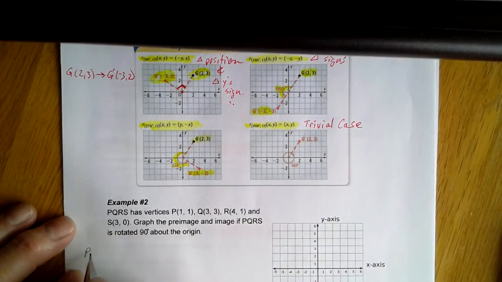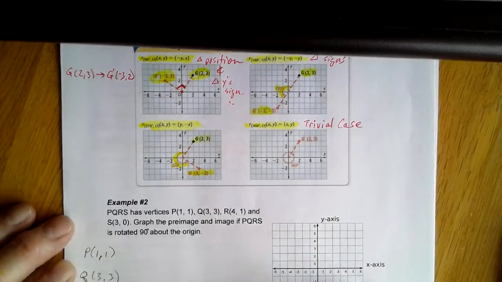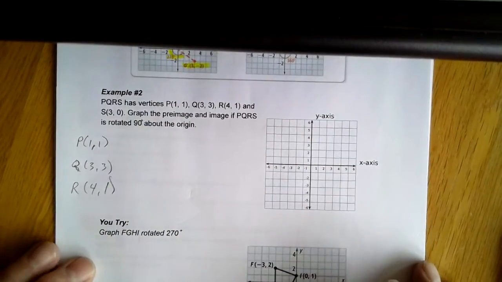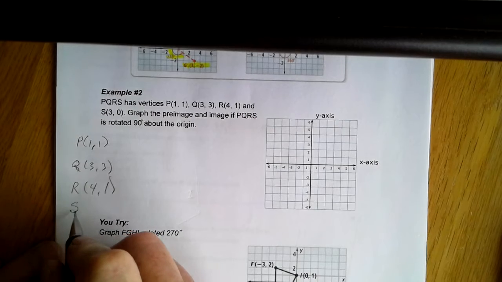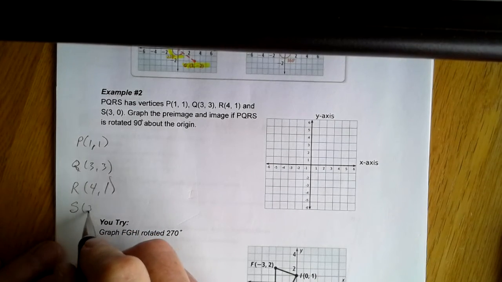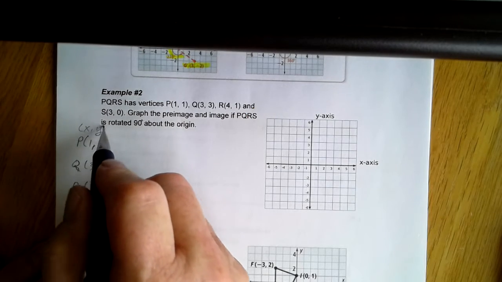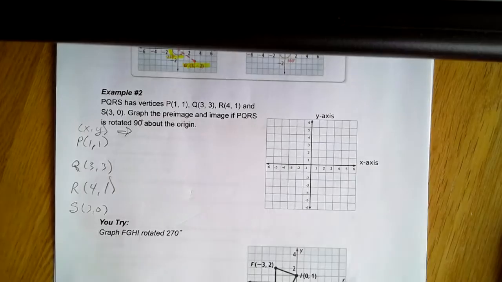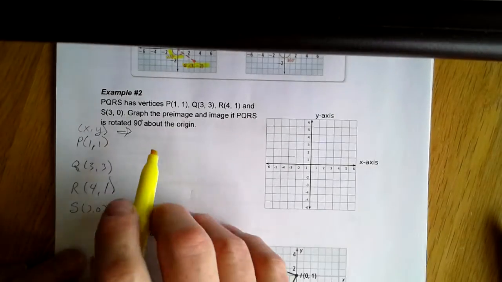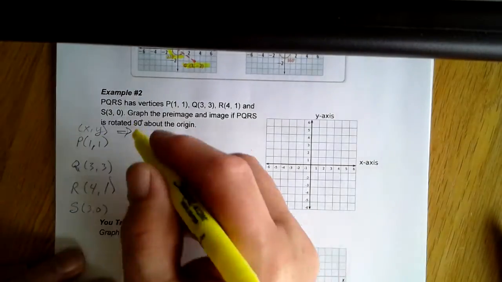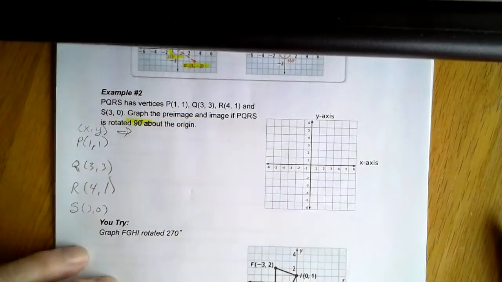We have point P, and it's 1, 1, okay? We have point Q, and it is 3, 3, and we have point R, and it is 4, 1, and I'm too low, sorry. This is our given points. Oh, and we have S. Don't forget S. 3, 0. Okay, this is X, Y. Now, what we're going to do is graph the pre-image and the image if it is rotated 90 degrees.